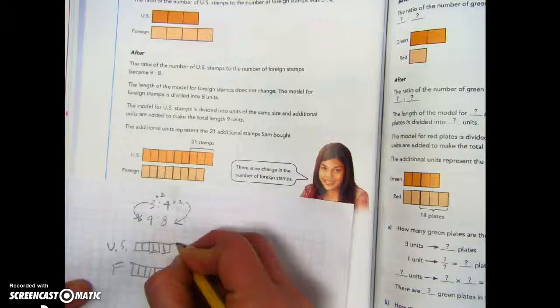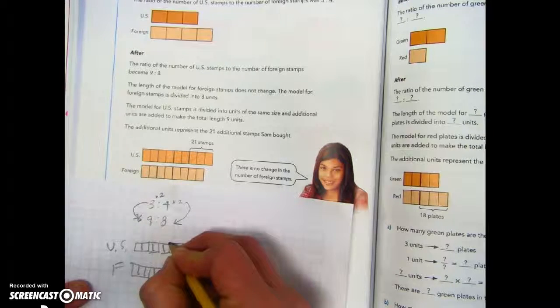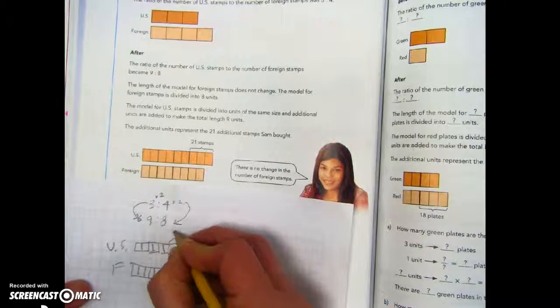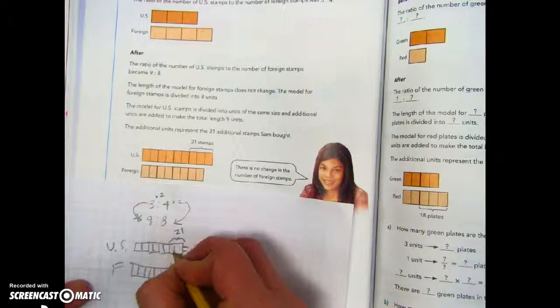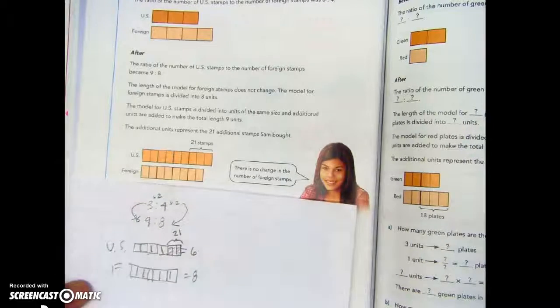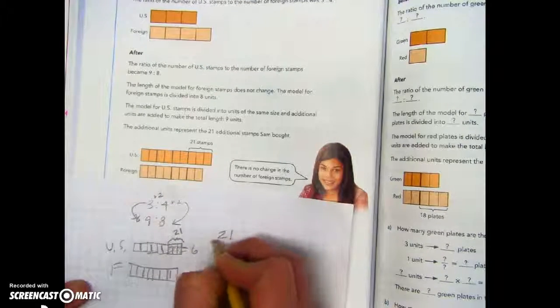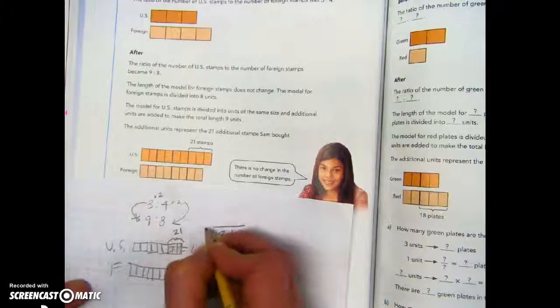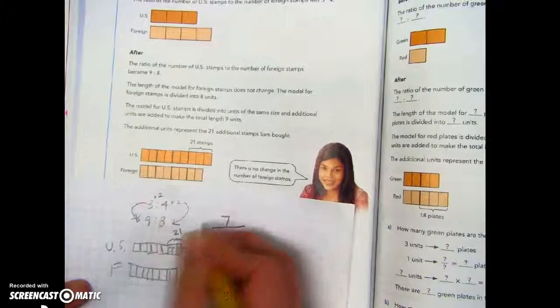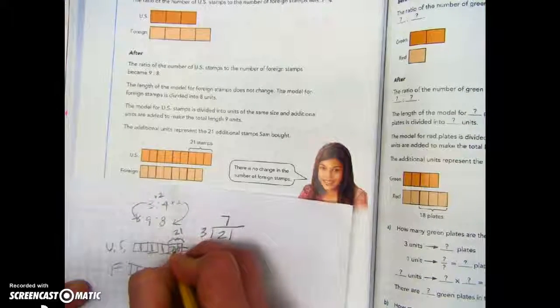So now I know that my 21 stamps is the difference. So 21 stamps is 3 units. Hopefully that makes sense to you. Those 3 units are my 21 stamps. So now I have a way to figure out how much each unit is worth. 21 divided by 3, because it's in 3 units, would equal 7. Now I know each unit is 7.